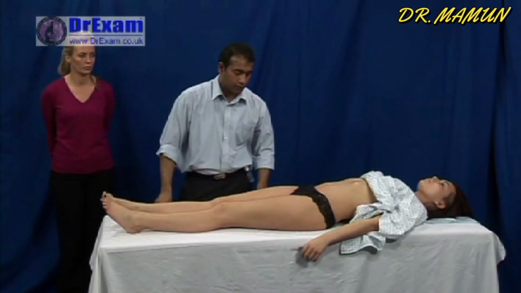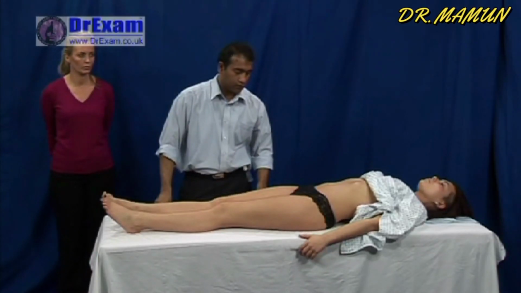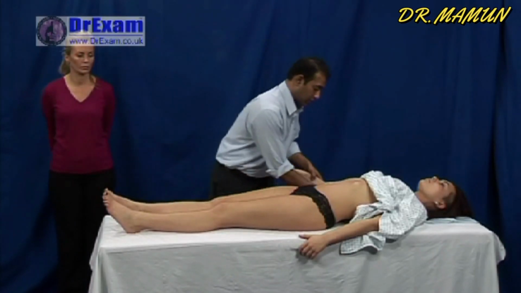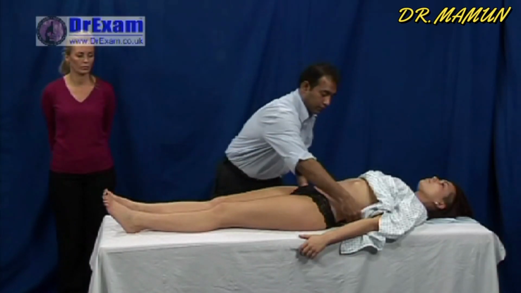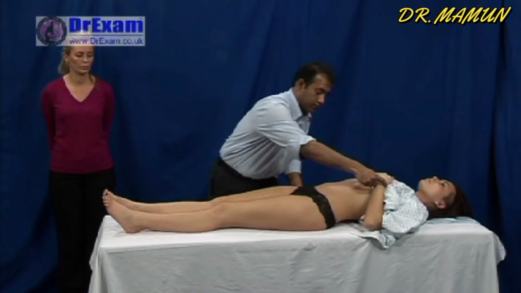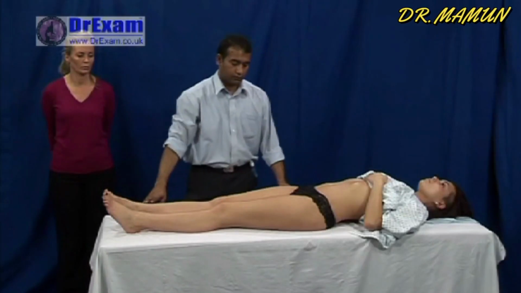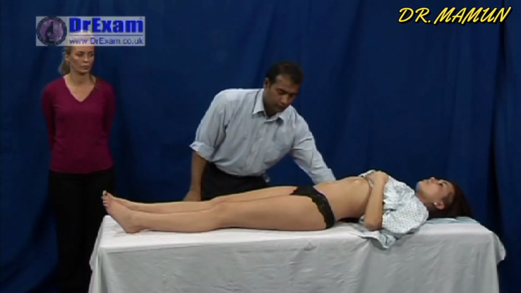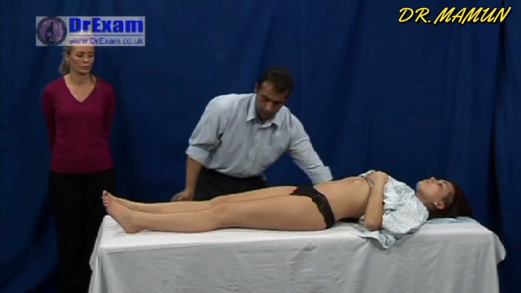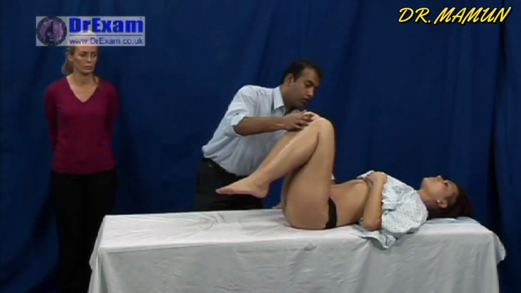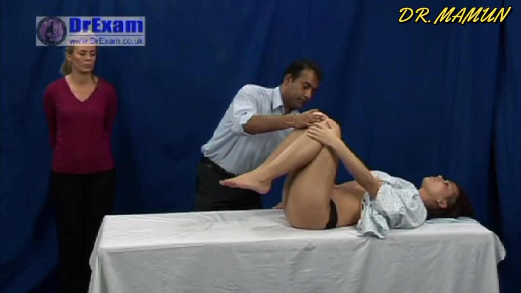Movements should ideally be tested actively, passively and against resistance with the pelvis square. We will now demonstrate these movements passively. Start with Thomas's test to unmask fixed flexion deformity. To perform Thomas's test, the patient should be lying flat on the couch. Place your left hand under the patient's lumbar spine. Ask the patient to flex both hips and knees fully to obliterate the normal lumbar lordosis.